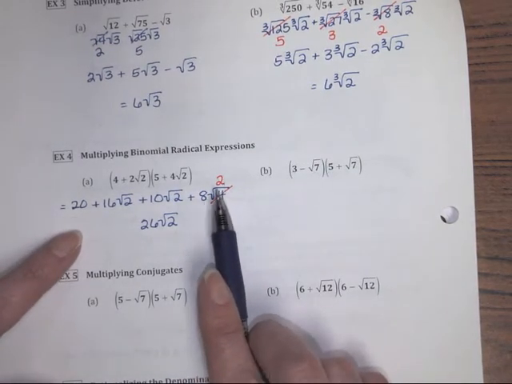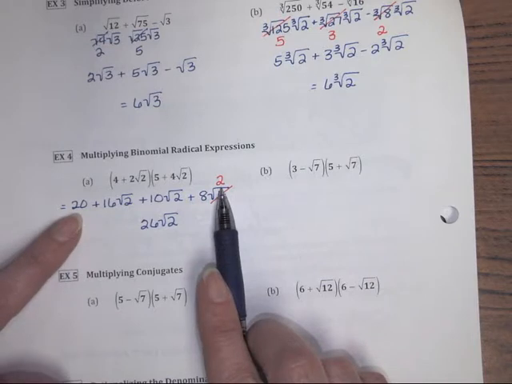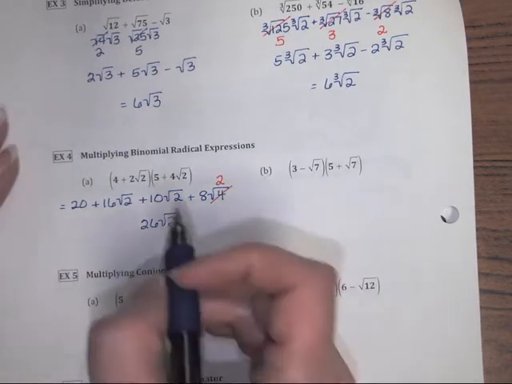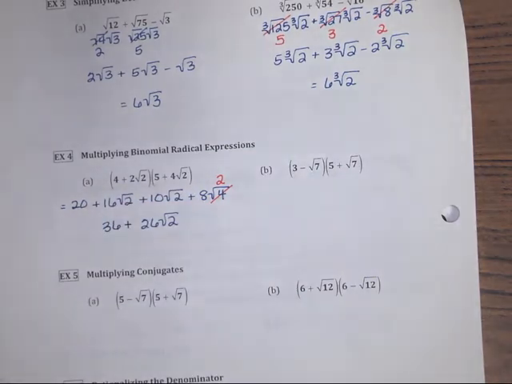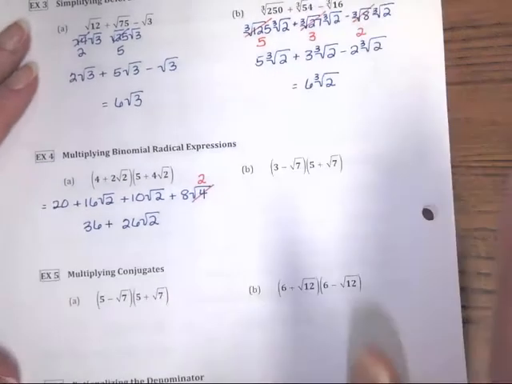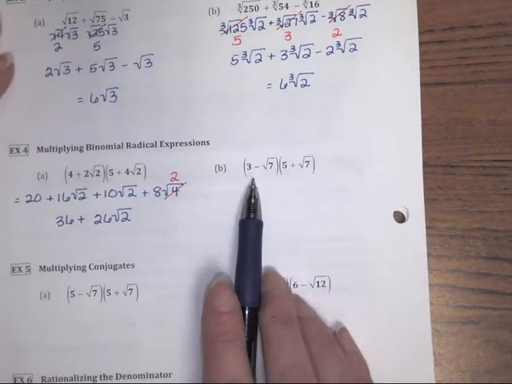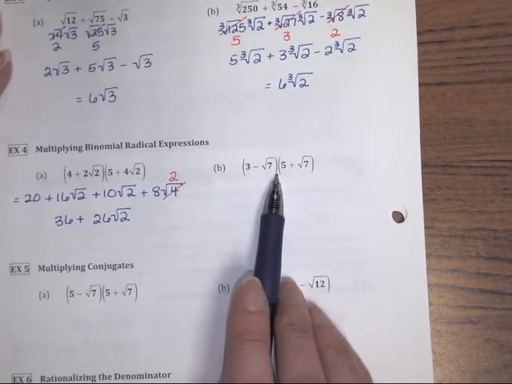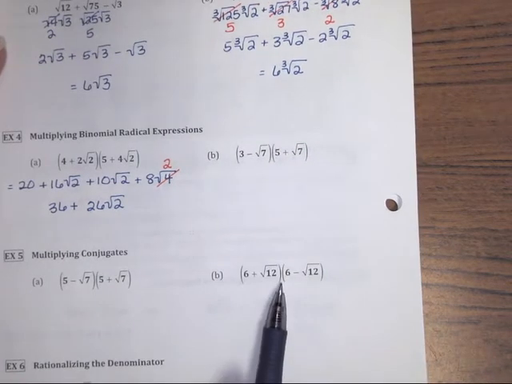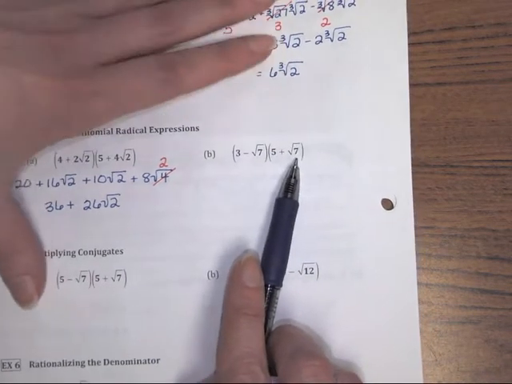This is 8 times 2, which is 16. 16 plus 20 is 36. So this is going to give me 36 plus 26 square roots of 2. So see how that simplifies very nicely. And it doesn't give you a trinomial, but only a binomial. So what I want to show you is a really neat trick. Notice when we do this one, actually this isn't the neat trick, this will be the neat trick. Let's just go ahead and see how this one comes out.